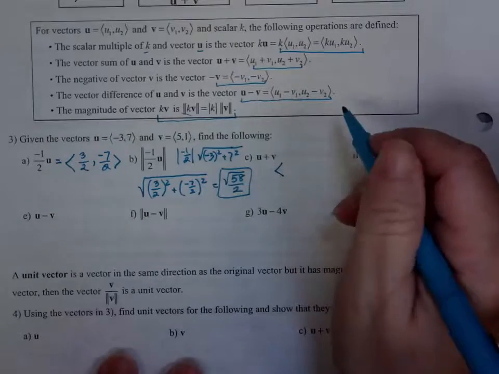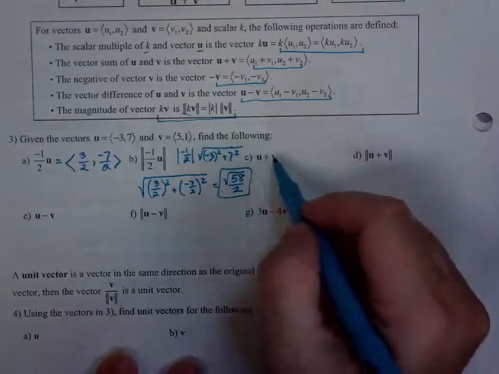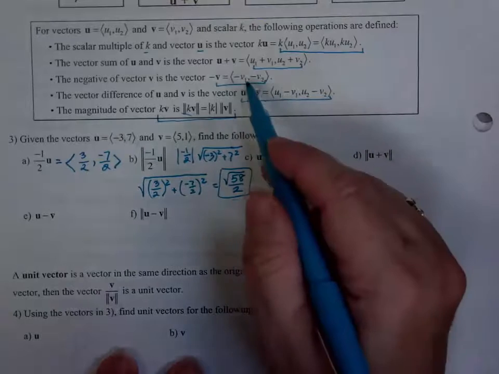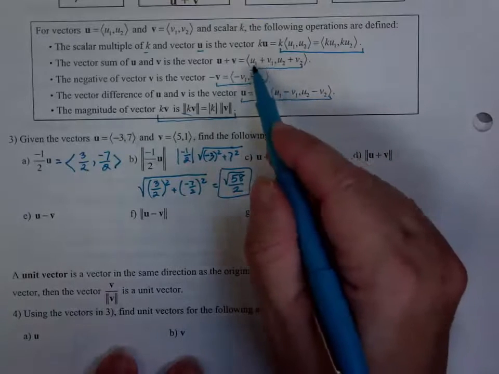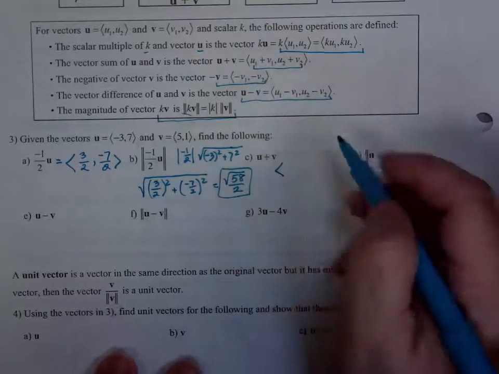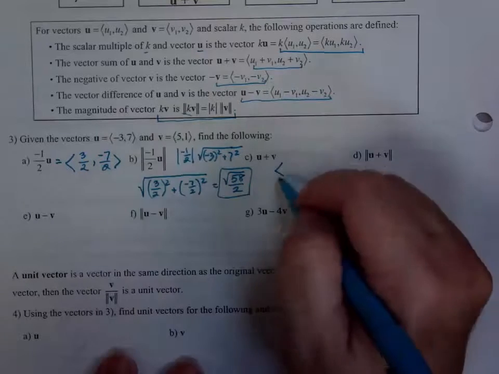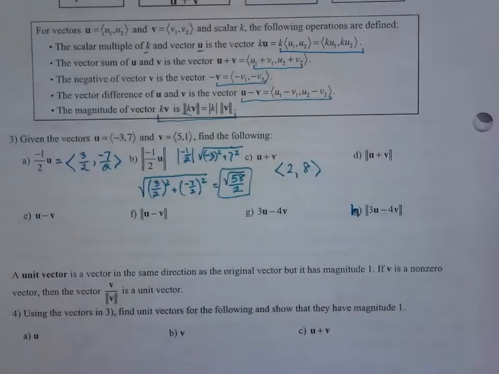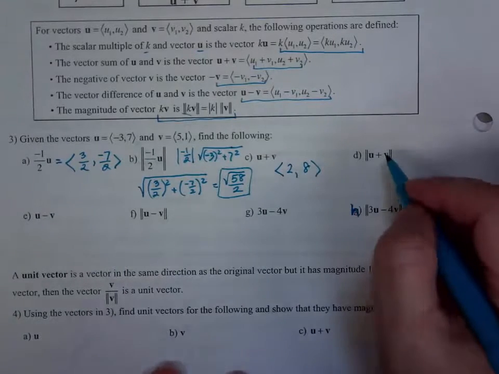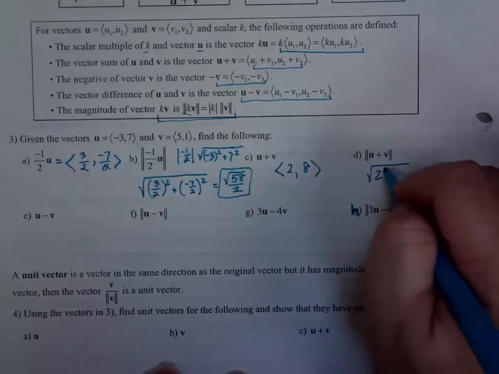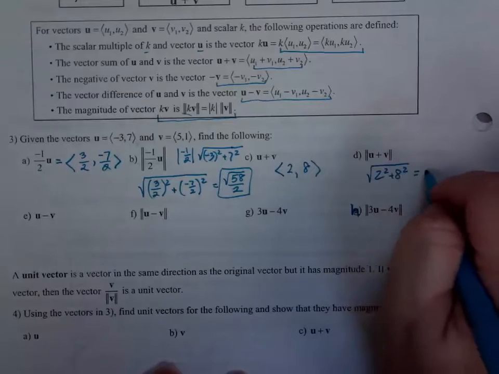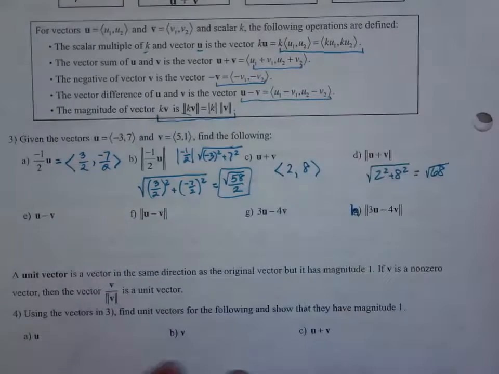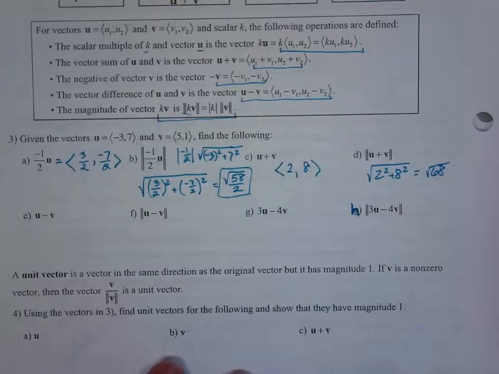Okay, so adding u and v. It tells you up here, you just add the first thing in every parenthesis, then add the second thing in every parenthesis. So negative 3 plus 5 is 2. 7 plus 1 is 8. Is that what you got? And then this means find the length of that. So we do the square root of 2 squared plus 8 squared, which is the square root of 68. You can just leave it like that. Now I know that breaks down, but you can leave it that way anyway.